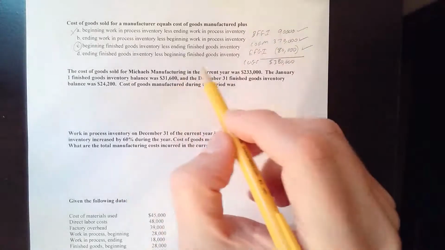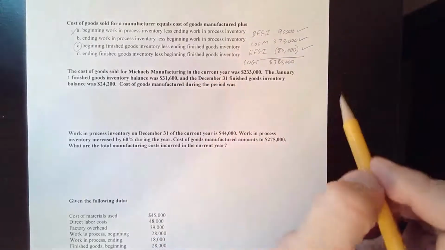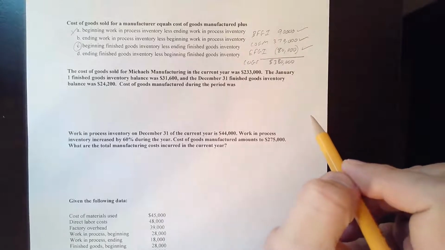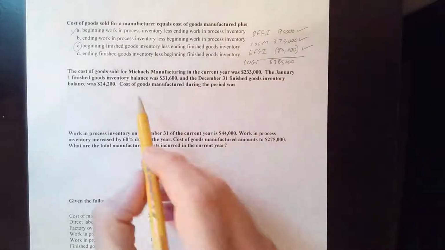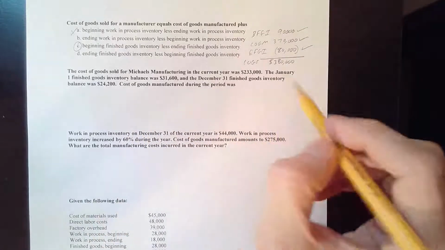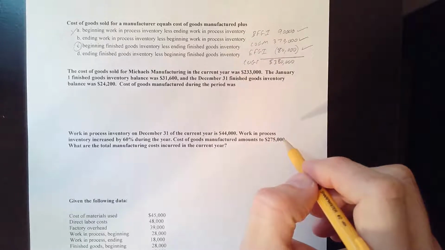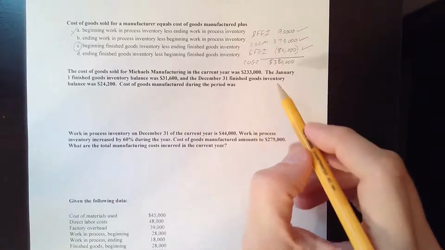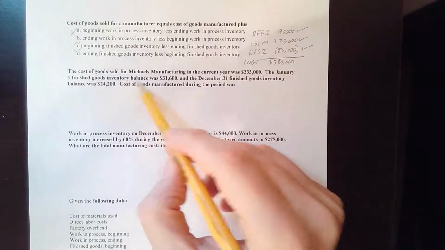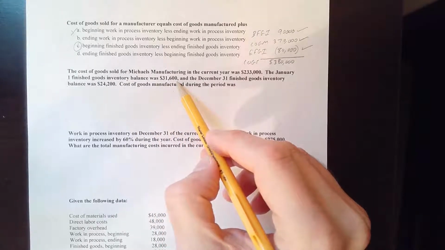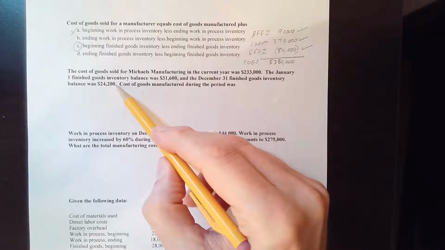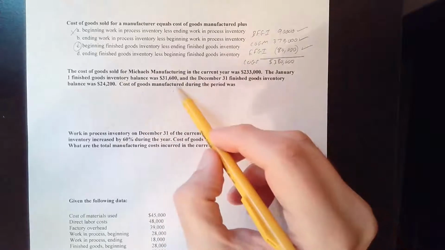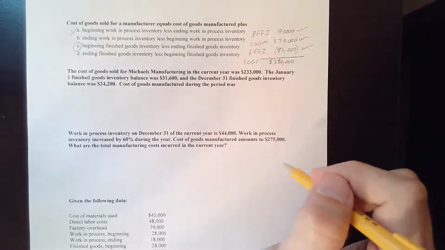Okay, let's look at the next one. It says cost of goods sold for Michael's Manufacturing in the current year was $233,000. Let's see what the actual question is. They want us to determine what cost of goods manufactured during the period was. Okay, so we're going a little bit in reverse here. It says the January 1 finished goods inventory balance was $31,600, and the December 31st finished goods inventory balance was $24,200. And then cost of goods manufactured during the period was.